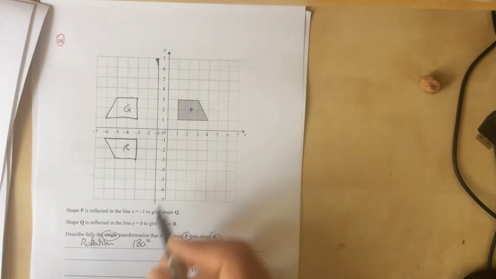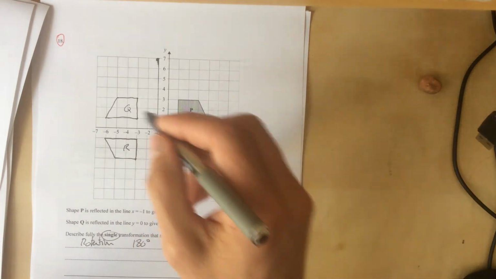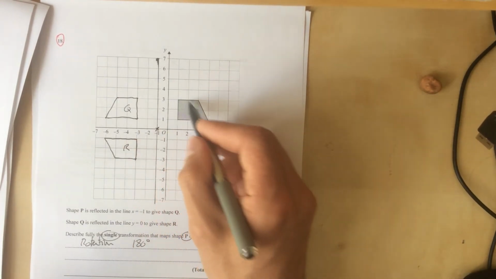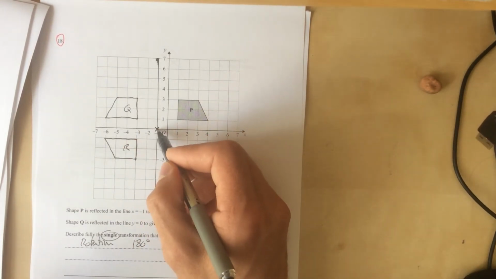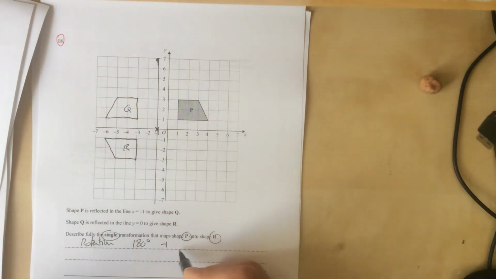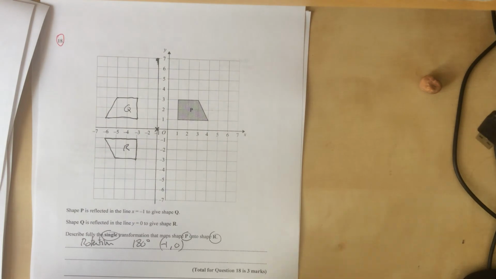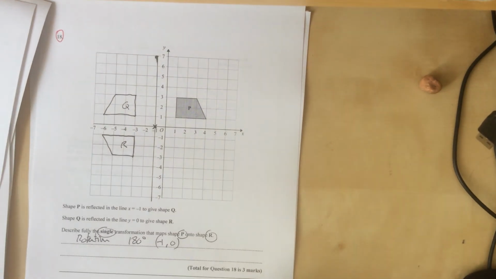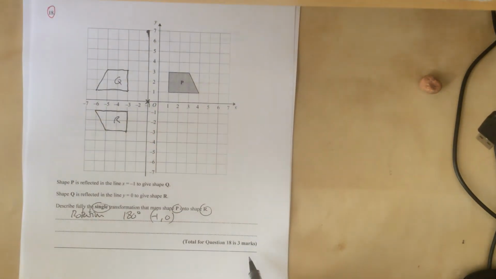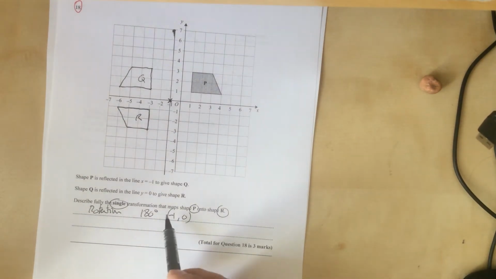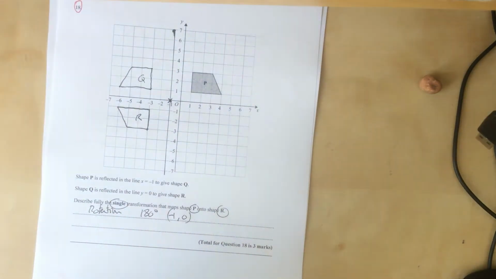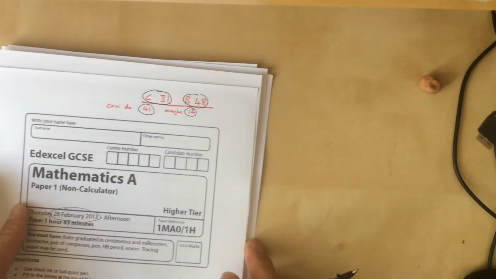And then we need the centre of rotation, and this is where you get your tracing paper and try different points. If you trace shape P onto the tracing paper, and if you put your pencil on the point -1, 0, you'll find that it will rotate round and your shape will end exactly on R. So there's 3 marks for that, and there's 1 for saying rotation, 1 for saying 180 degrees, 1 for saying -1, 0, I think.